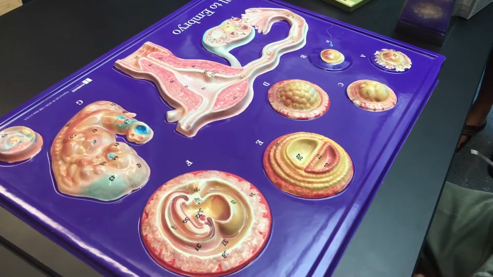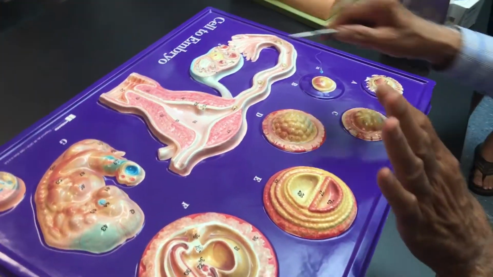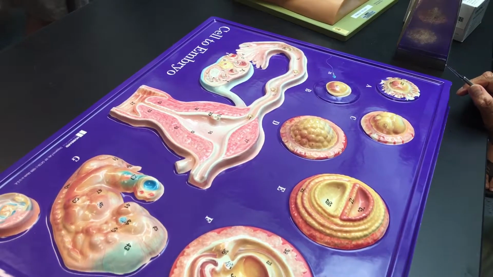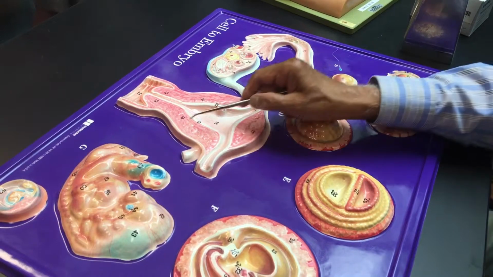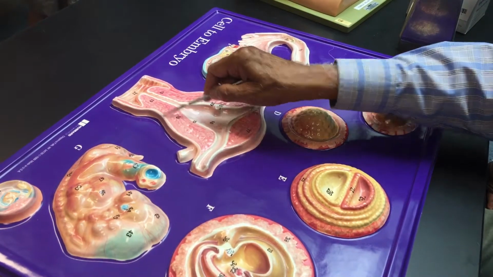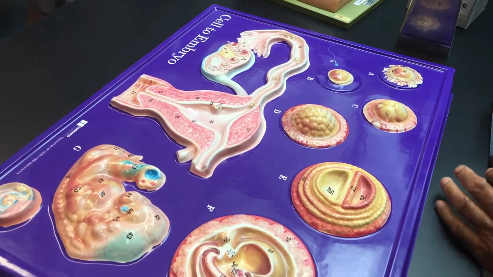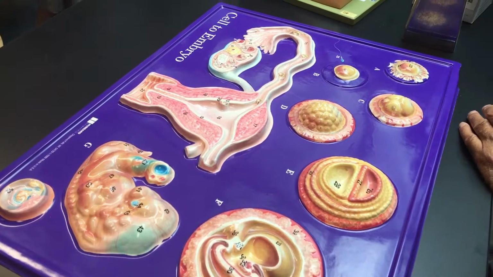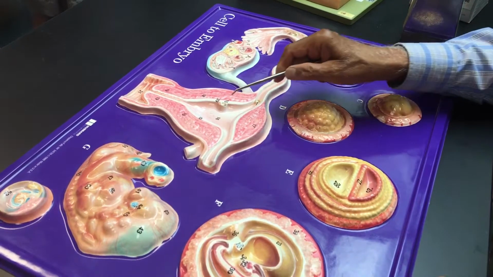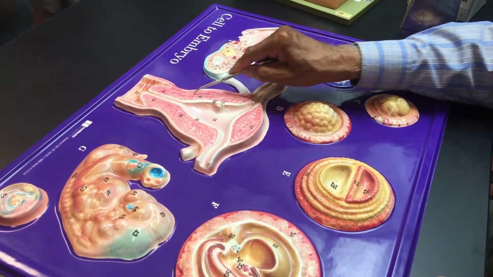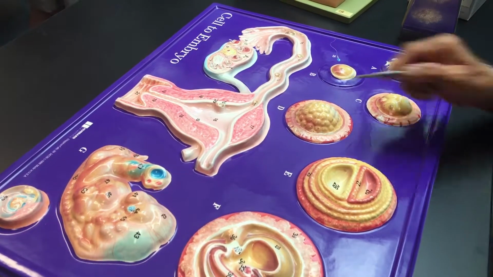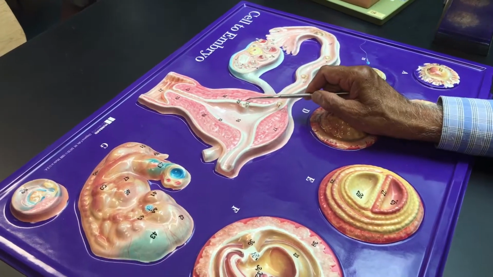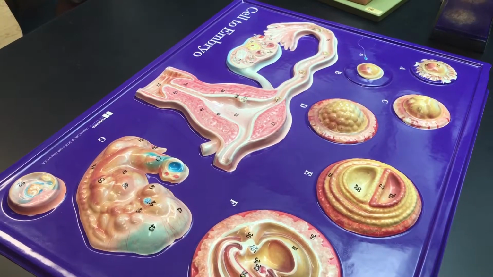Look here, very nicely three layers of uterus are shown here. Perimetrium. What is perimetrium? It is the visceral peritoneum or the serosa. Do you get that? Myometrium and endometrium. You can see the implantation of an embryo in the endometrium.